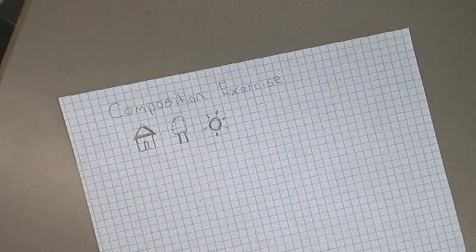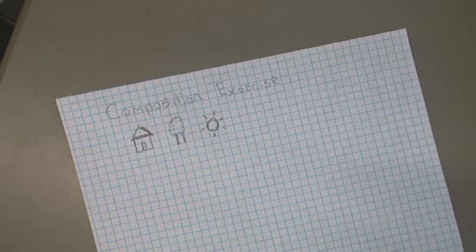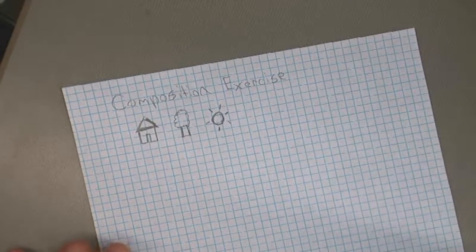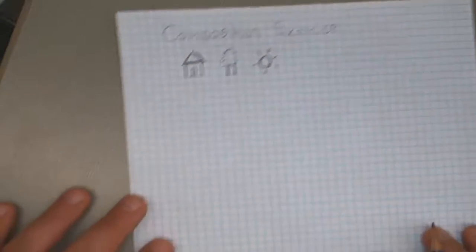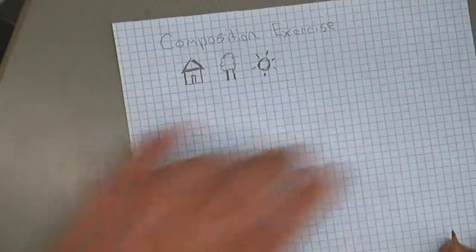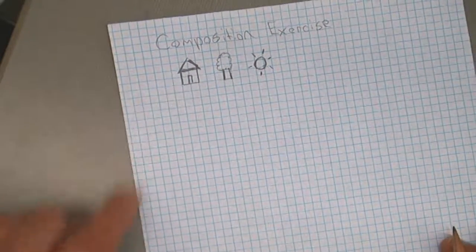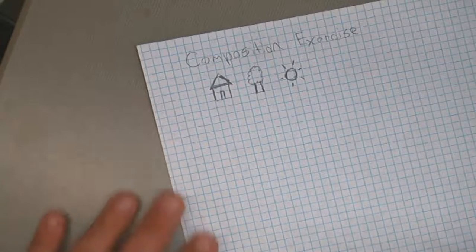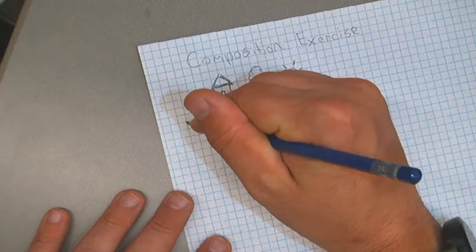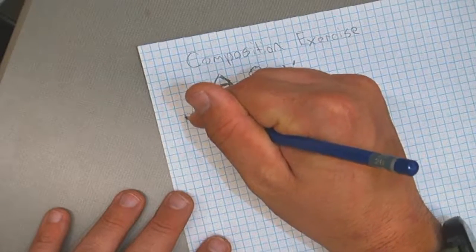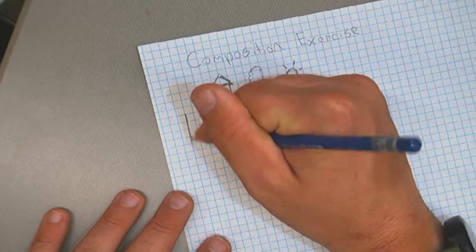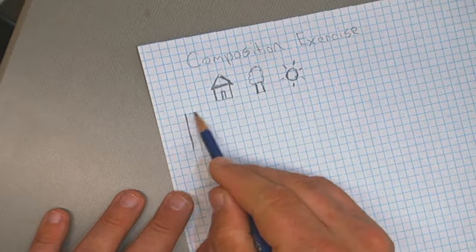Okay, so you have those three items to work with. And what I want is 15 different compositions with those items. Now, these compositions don't need to be very big. You should be able to fit 15 on one piece of paper, and you don't really need to draw this big for each composition. So I'll show you an example of one. Make each composition about maybe 1 by 2 inches. They don't need to be very big.